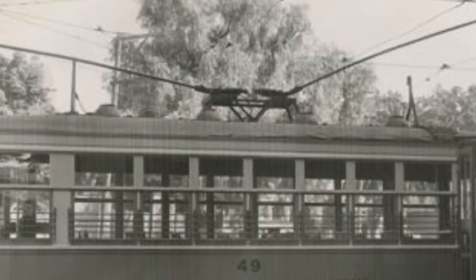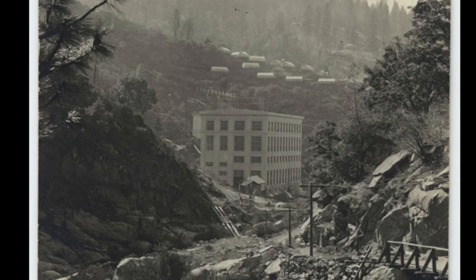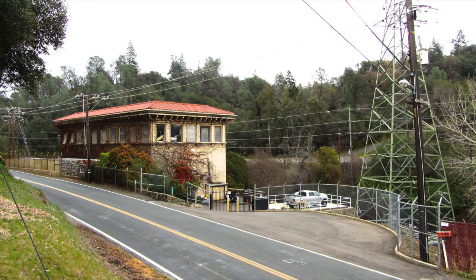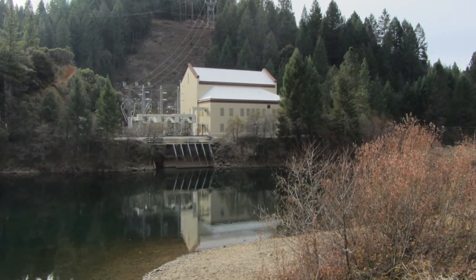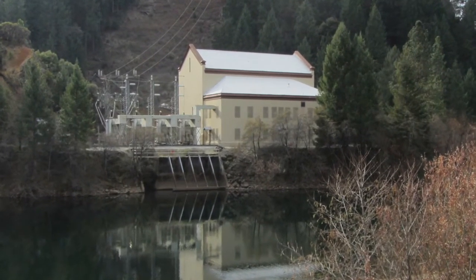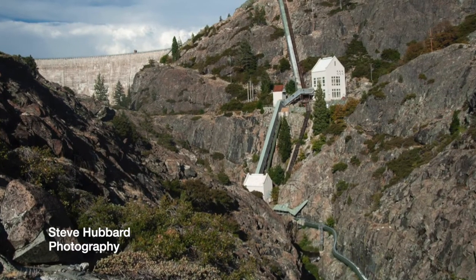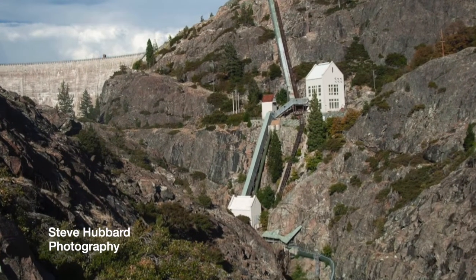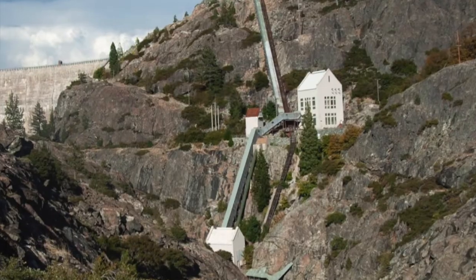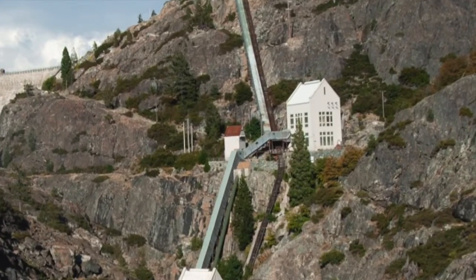Today, PG&E uses water from 100 reservoirs, mostly located in the higher elevations of the Sierra Nevada. Just as in the beginning, water runs through penstocks and into powerhouses, creating electric power. PG&E currently has 68 powerhouses servicing 4 million homes.